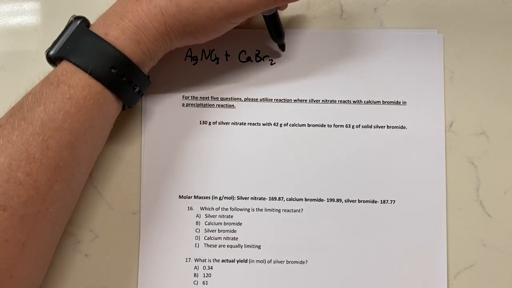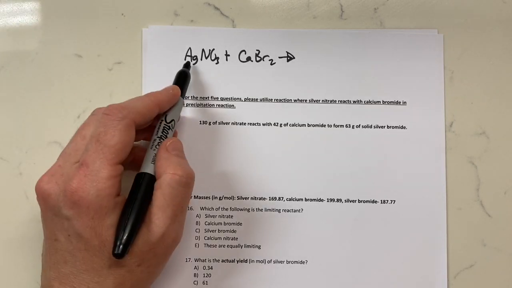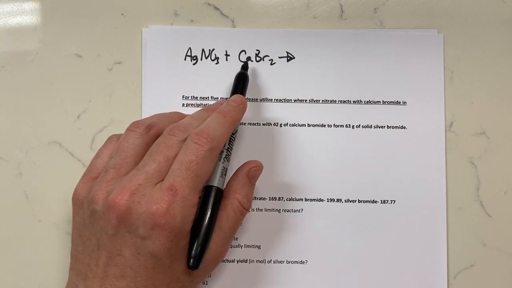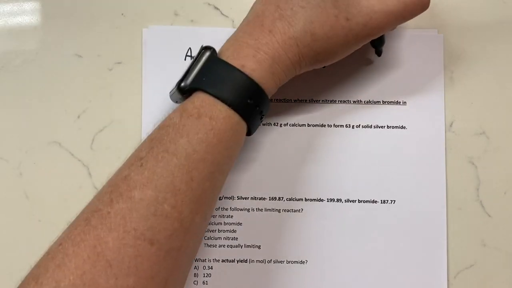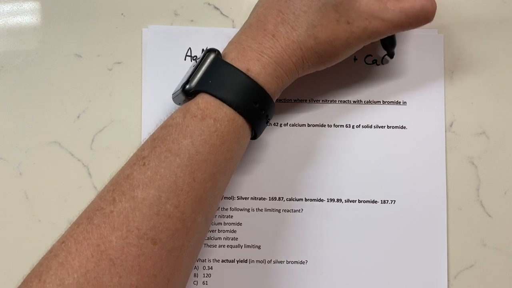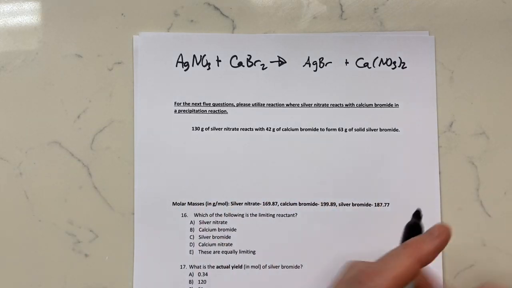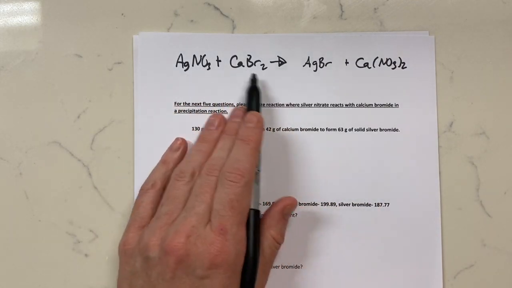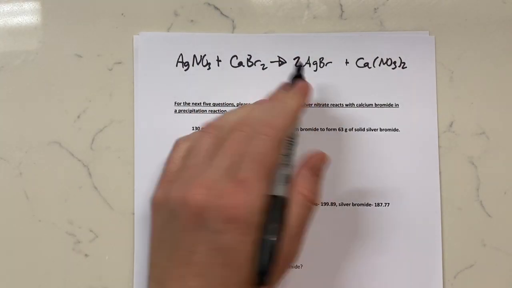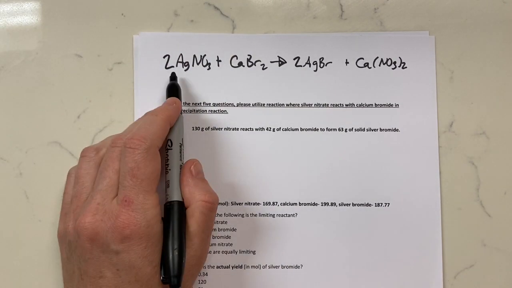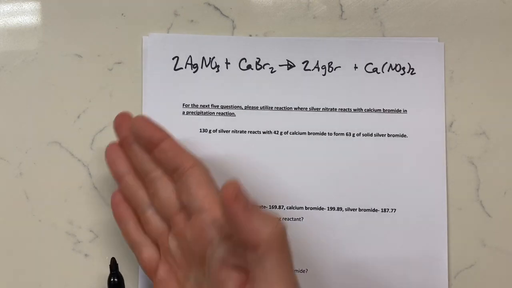And it says reacts in a precipitation reaction, meaning we're going to get a solid out of this. So silver nitrate and calcium bromide will form silver bromide and calcium nitrate. Now we have to balance the reaction. Going kind of from left to right, the only point of discrepancy I see is this bromide. So this has 2, so we need 2 over here. That altered the number of silvers. Now we got to put a 2 over there. Now we're looking good. We got 2 nitrates, 1 calcium, 1 calcium. So this is a reaction that happened.